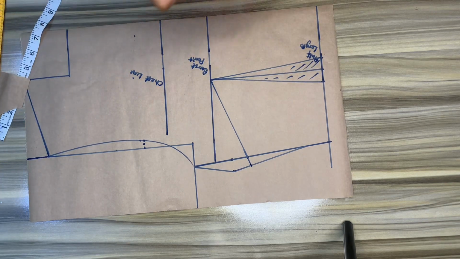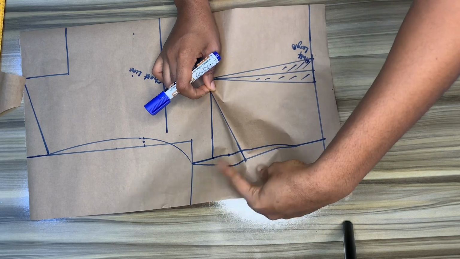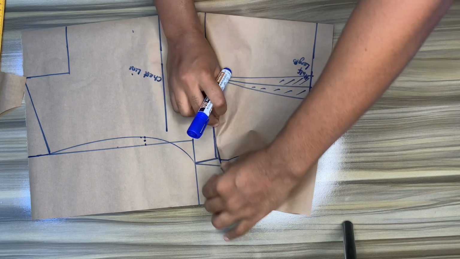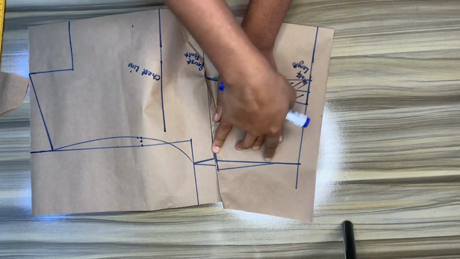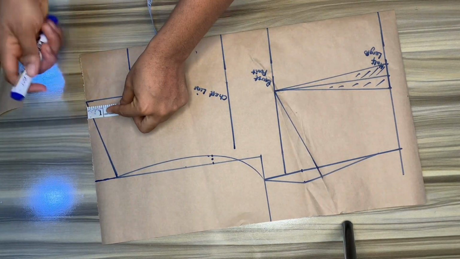Why are we connecting it like so? So that when we close it up like this, we will get the same 17 inches. So that when you're joining your front and your back bodices, they will be on the same line. One will not be longer than the other. Do you get? So now someone will ask, why is the front longer than the back?